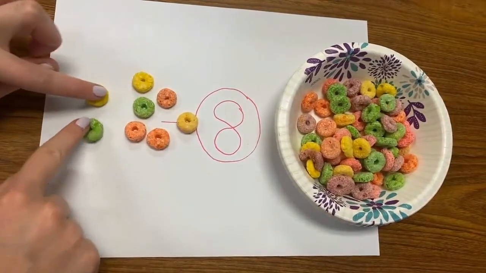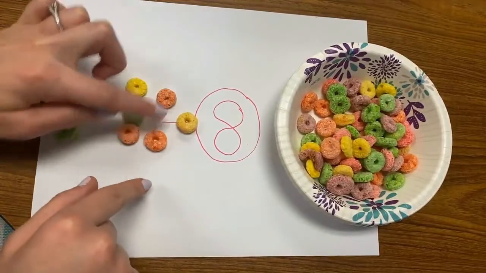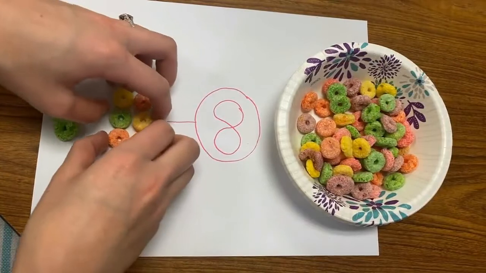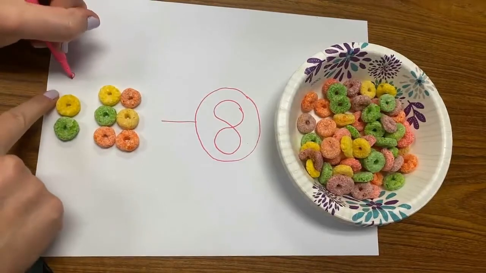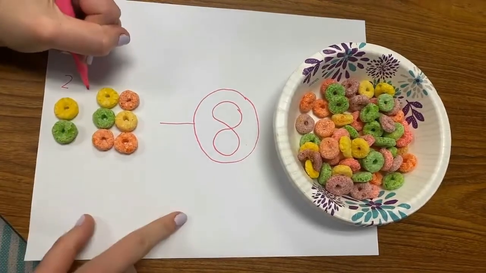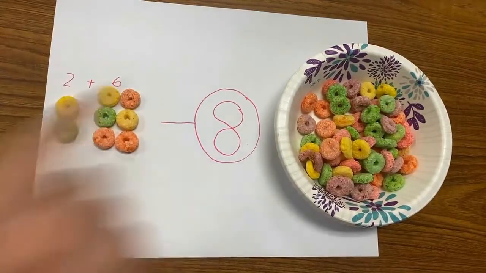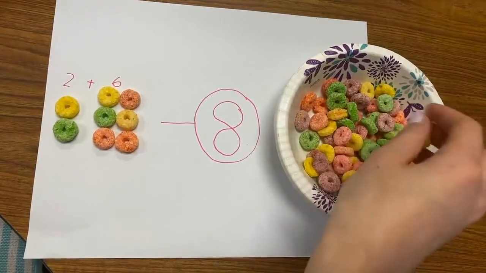So I can do 2 and 1, 2, 3, 4, 5, 6. 2 and 6 make 8. So I'm going to write that. 2 plus 6. 2 plus 6 equals 8. That's one way I can make the number 8. I'm going to try a different one.